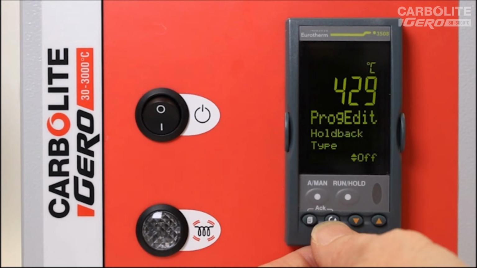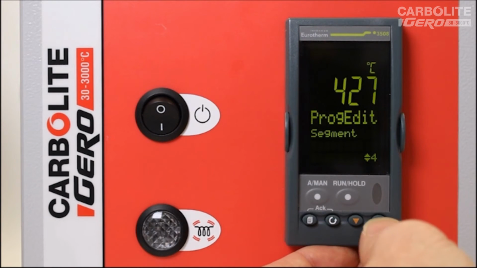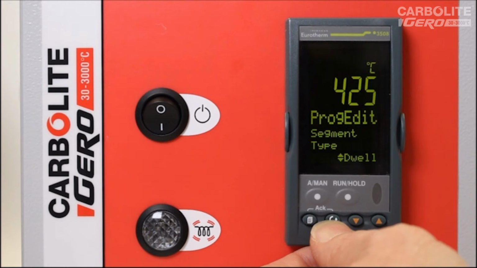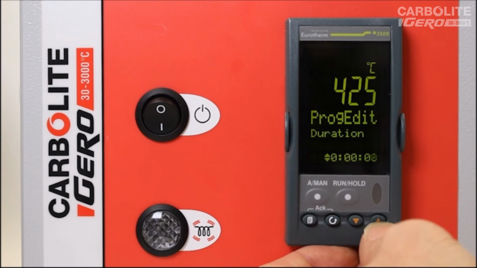Next segment parameter is holdback type for this segment. Again, I'll use the value low because it's a heating segment. Next segment is 4. Again, it's set to an end at the moment. I'll set this to be another dwell period. And I will set the time to be 1 hour.